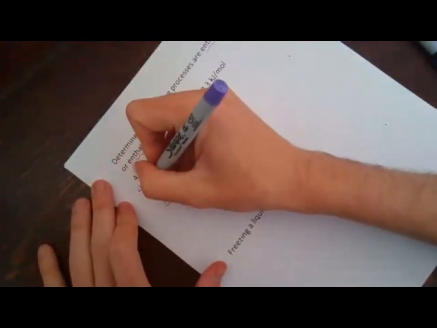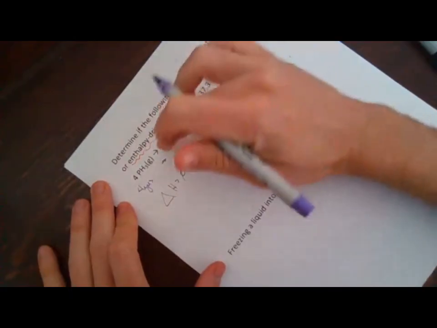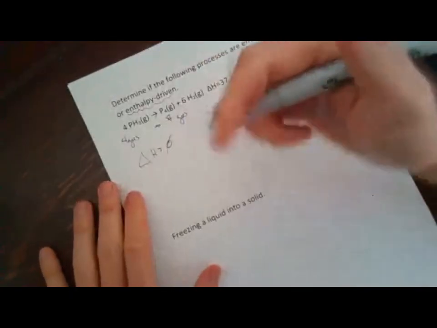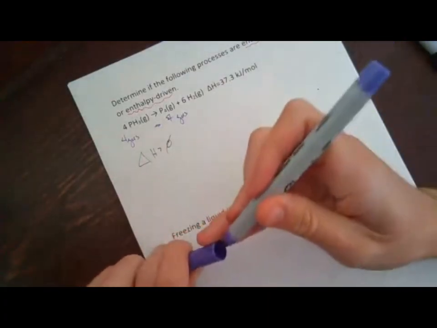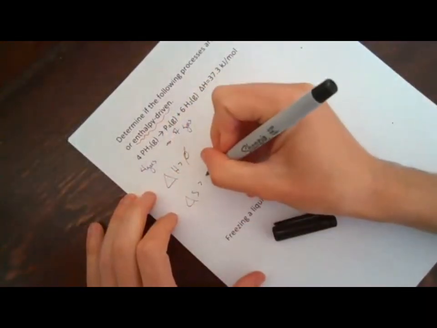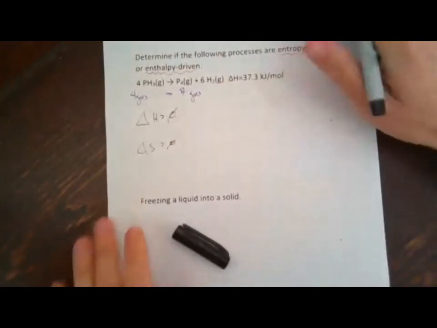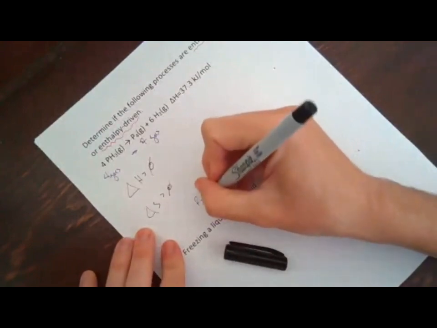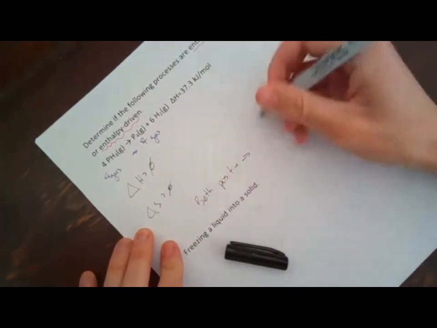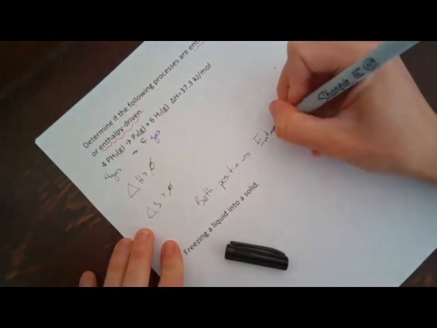So we can just say it's 4 gas becoming 1 plus 6, which is 7 gas. That's an increase in gas, right? 4 to 7 is an increase. So because of that, we would expect that delta S also be greater than 0. Both of them are positive. So once we know they're both positive, we could just remember that that means entropy driven.